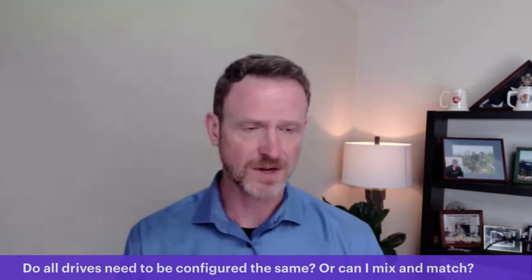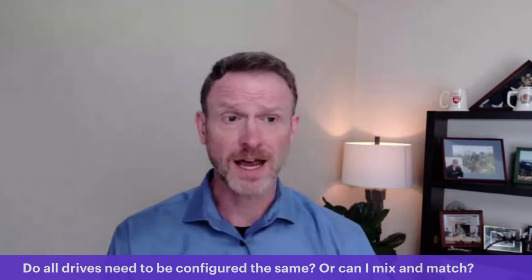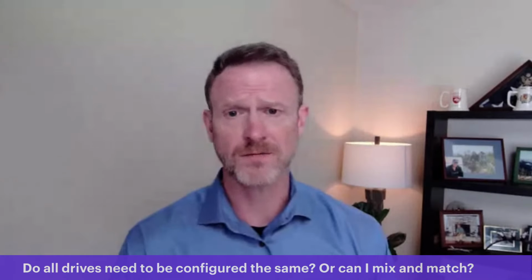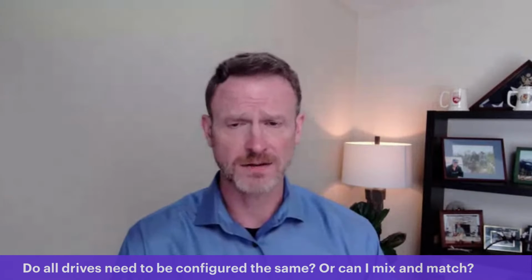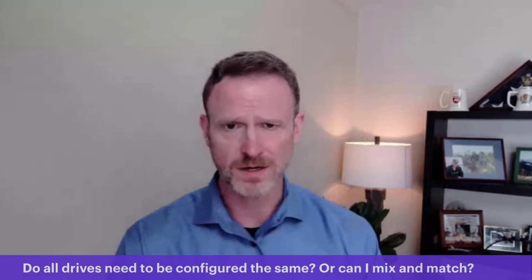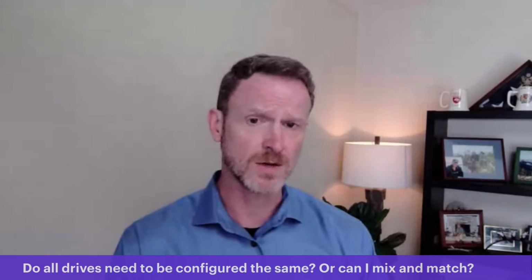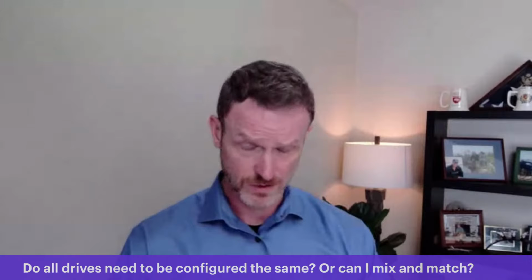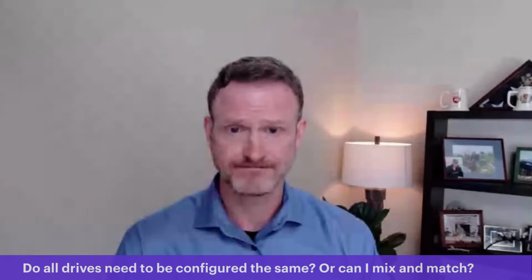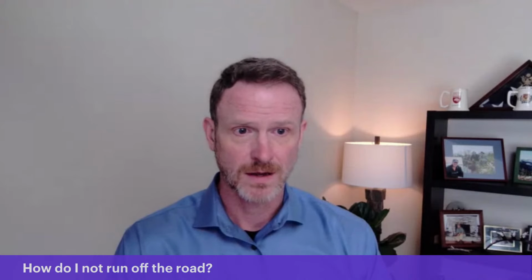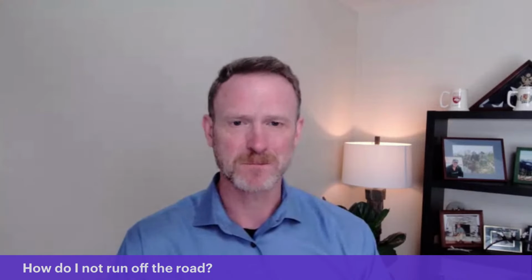Do all drives need to be configured the same? Can I mix and match? Yeah, you can absolutely configure drives to different capacities. Each ScaleFlux drive that you have deployed, you can configure to a different capacity, and you can mix and match ScaleFlux drives with other vendors' drives. How do I not run off the road? Well, that's kind of the same question of how do I avoid running out of space. You do need to be monitoring that end-use feature or attribute on your drive.